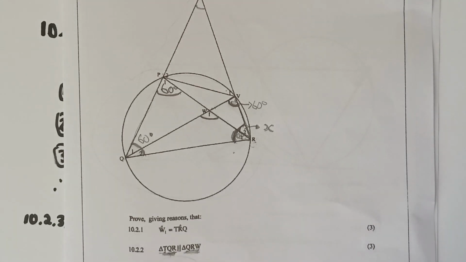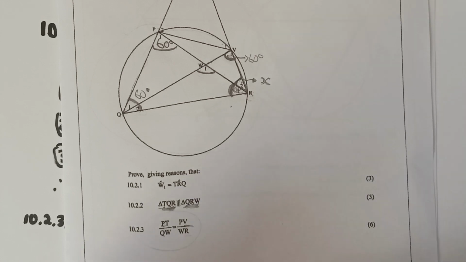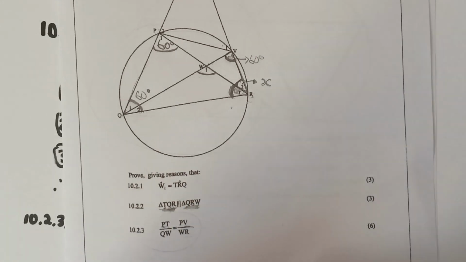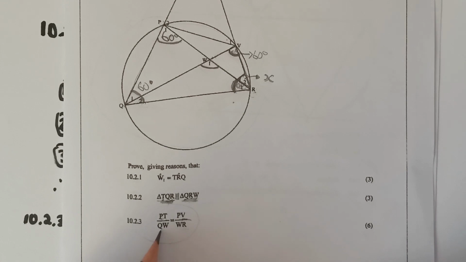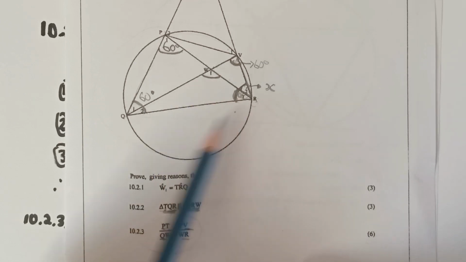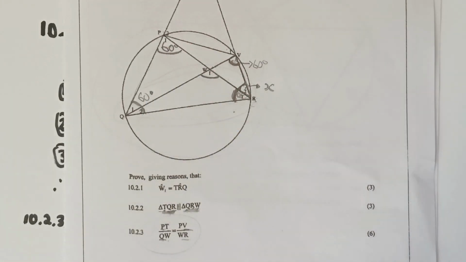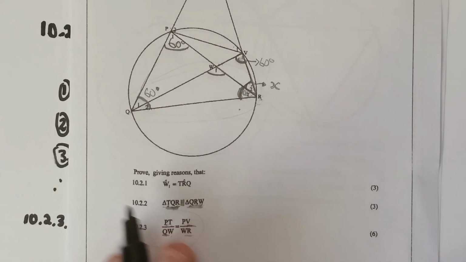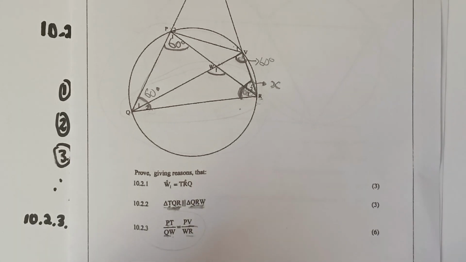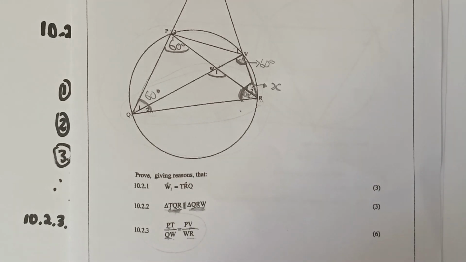From this that they say I should prove, given reasons, and then I say QWR. So now QWR is this smaller triangle. Let's try to find a way to prove similar triangles here, and then we will see if it gives us exactly the letters, this thing, PT over QW is equal to PV over WR.